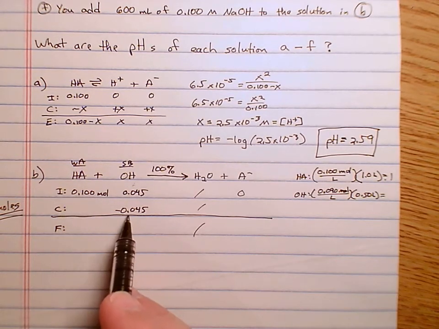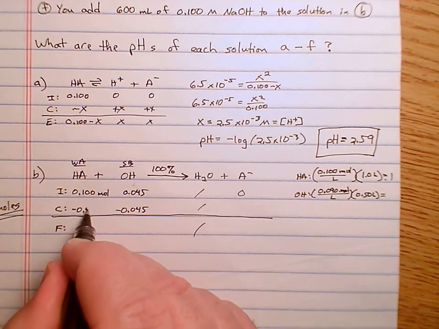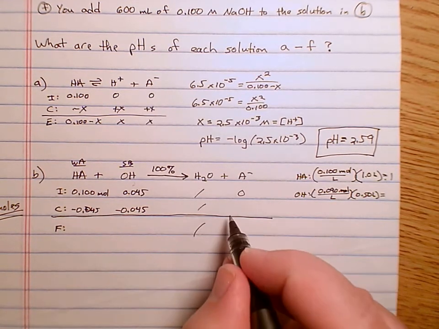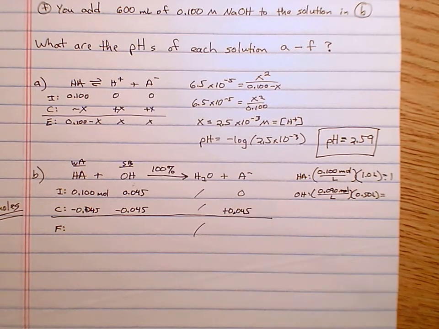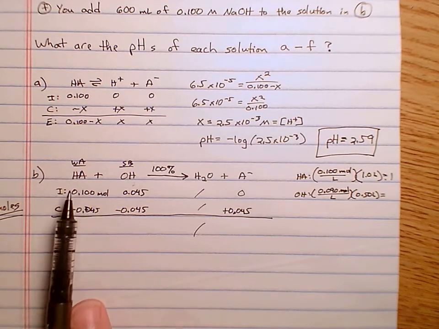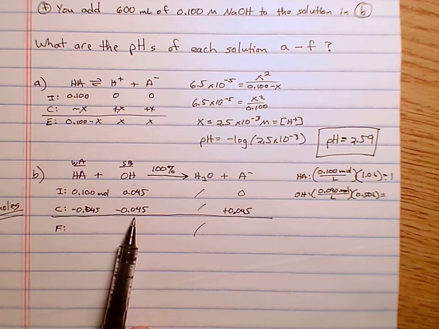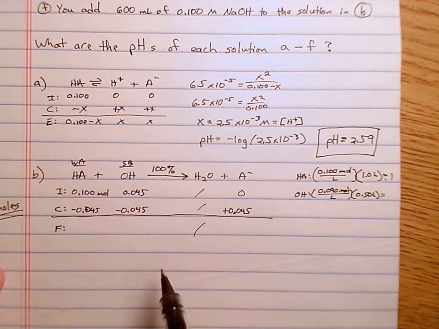So if all the base goes away, we have a minus 0.045 here, and we're going to add plus 0.045 moles of A minus. Because all the base, you just have to look at these two, see which one is the limiting reagent, use up all of it, and see how much of the extra reagent you have left over and how much of this product you make.